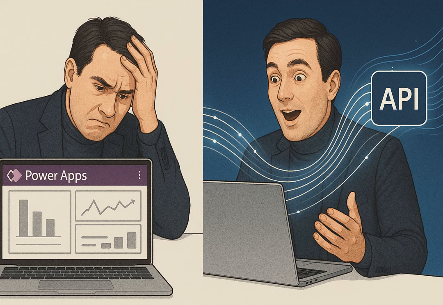Today, we're walking through the exact steps for building a custom connector that securely links your app to any API, including those with tricky authentication. By the end, you'll be able to make Power Apps do much more than you thought possible.